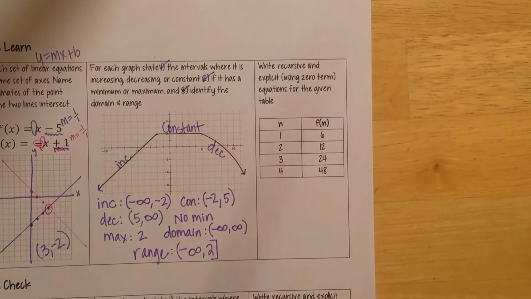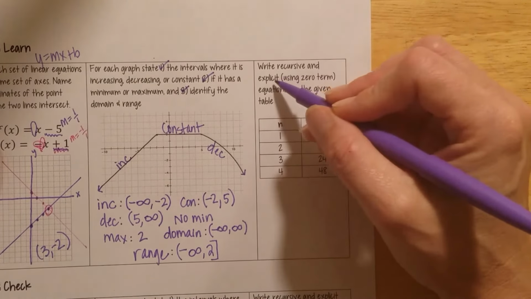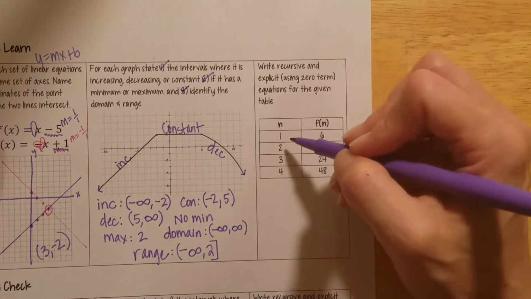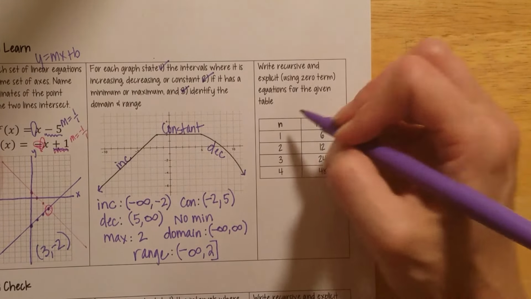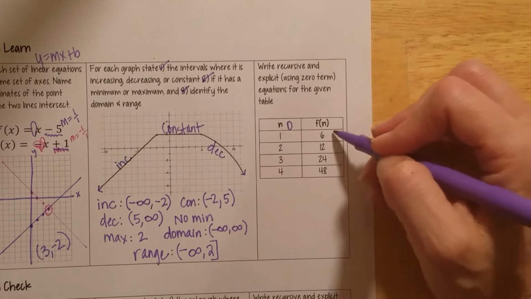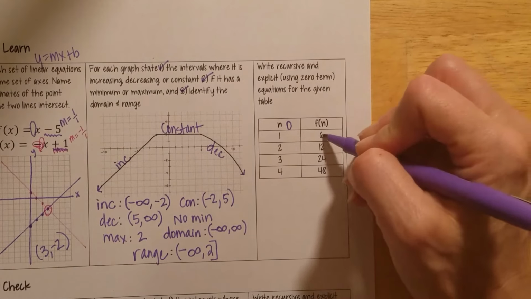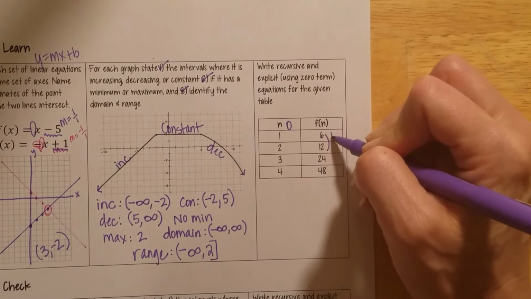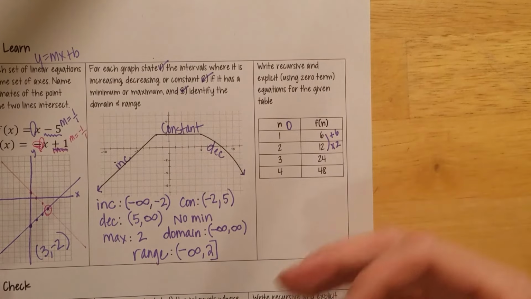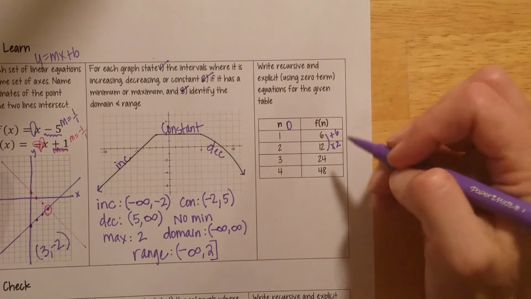All right, last one right here. It says write the recursive and explicit using the zero term equations for the given table. Now note that this does not have zero terms, so you have to figure it out. But first, I need to figure out what's happening here. From 6 to 12, I know that I'm either adding 6 or multiplying by 2. It's got to be one of them. So I'm going to check my next term to see which one it is.